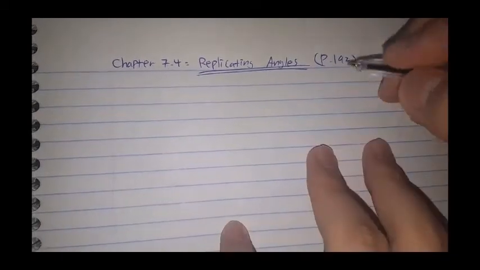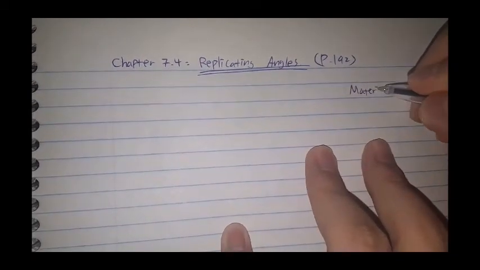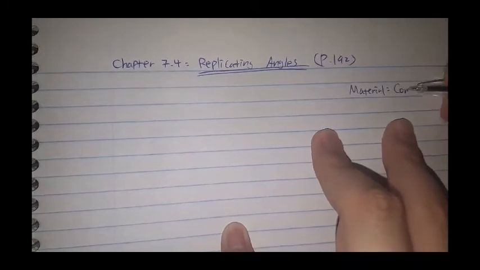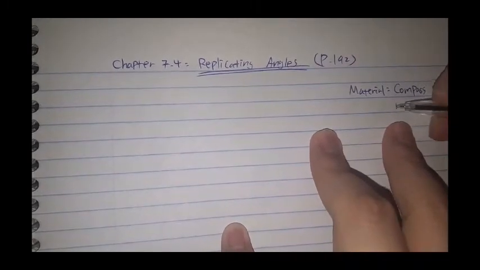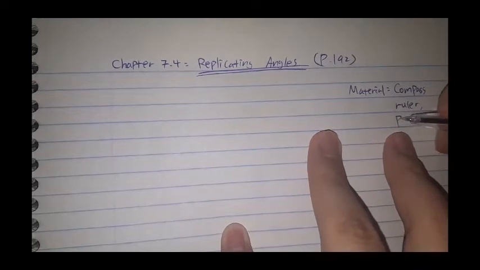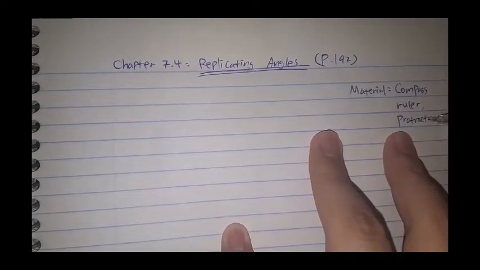Welcome back, Math 20-3. Today's lesson involves one geometric construction, like what we learned in the perpendicular bisector or angle bisector, except our goal is copying one angle to another. The materials that we need are a compass, which is a must-have tool, a ruler, and a protractor.